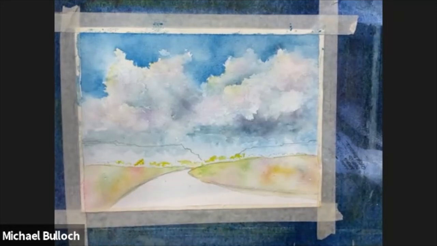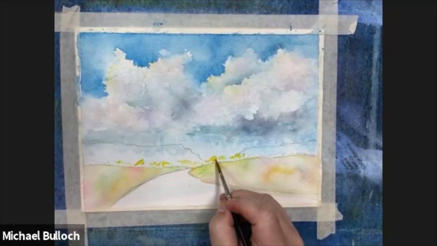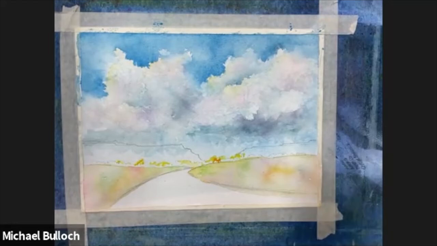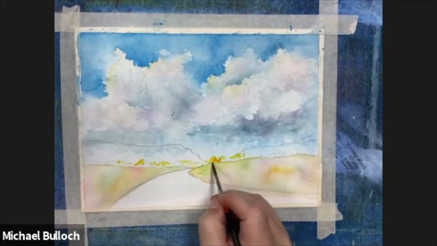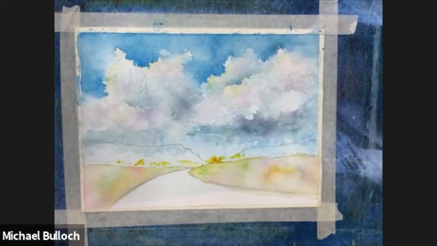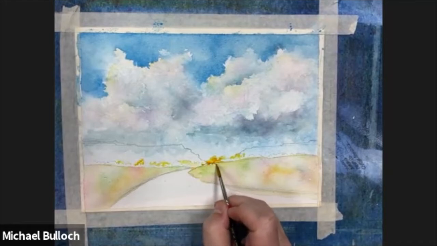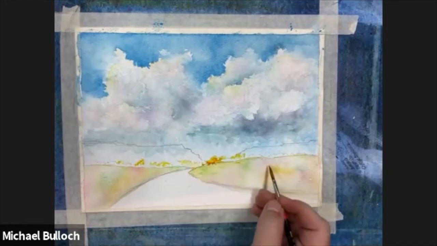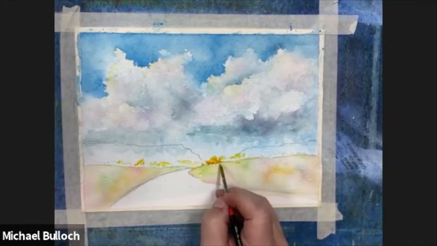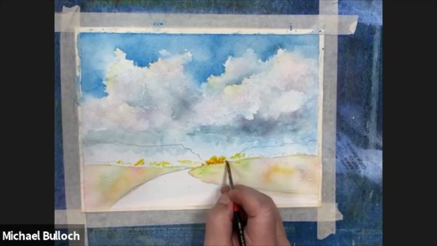And then now I'll go into this permanent yellow orange and add a little of it. I'm not going to get real dark. I'm just adding a little bit. I'm going to come down over that line that I created and start to hide it a little bit.